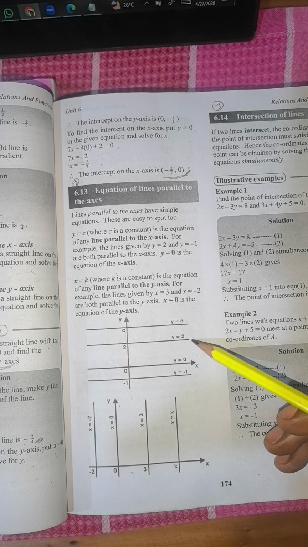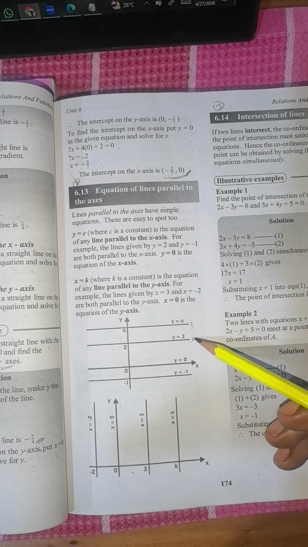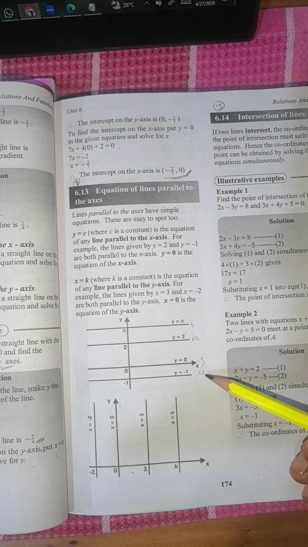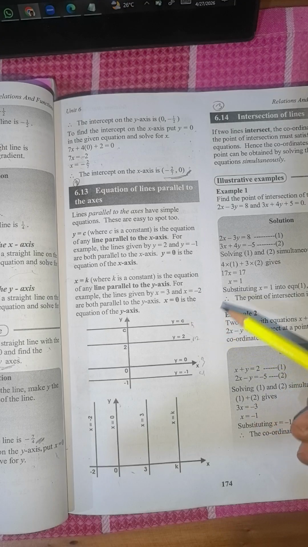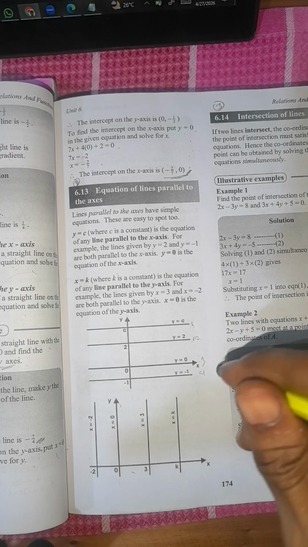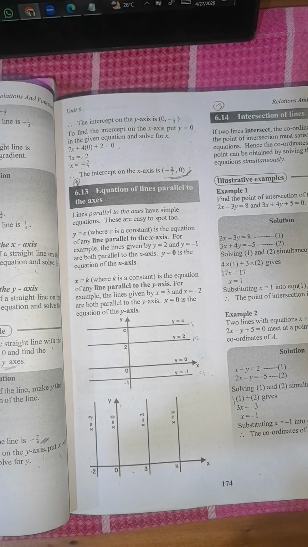When you see these lines, for instance y is equal to 2, y is equal to c, these are the graphs themselves: graph 1, 2, 3, and 4, right? So these are the lines that we are talking about, not the planes. You get the point? So that's what I mean.